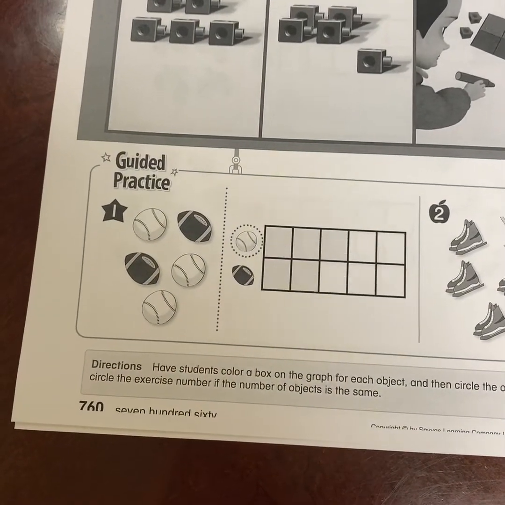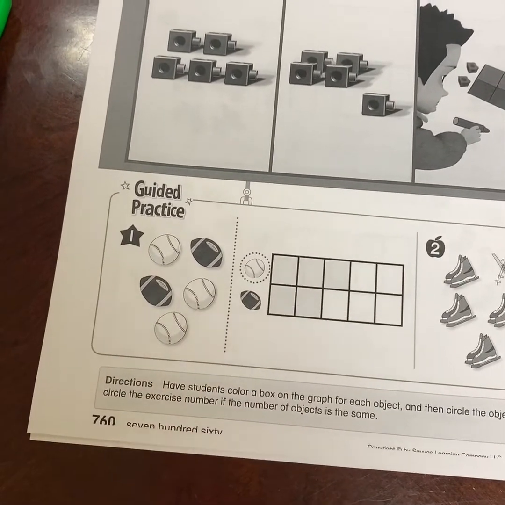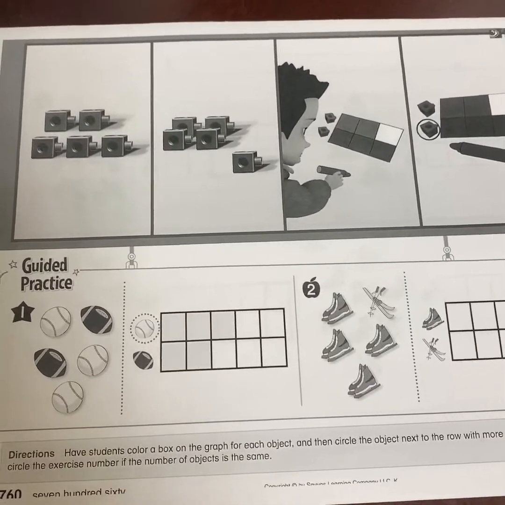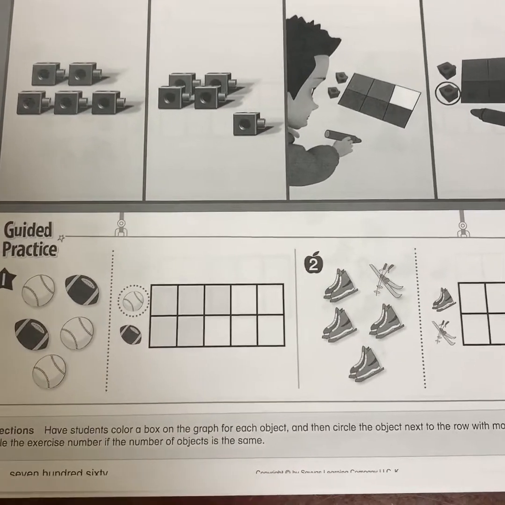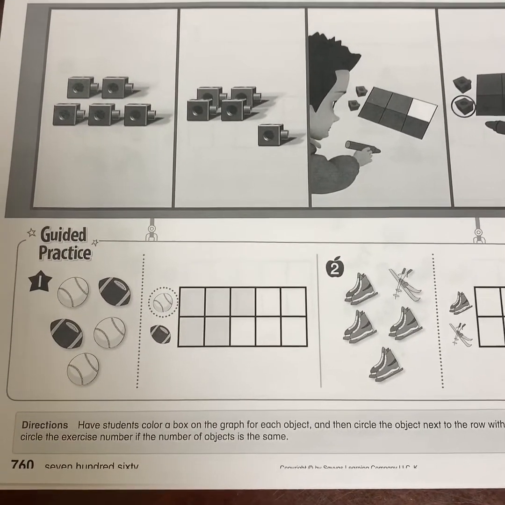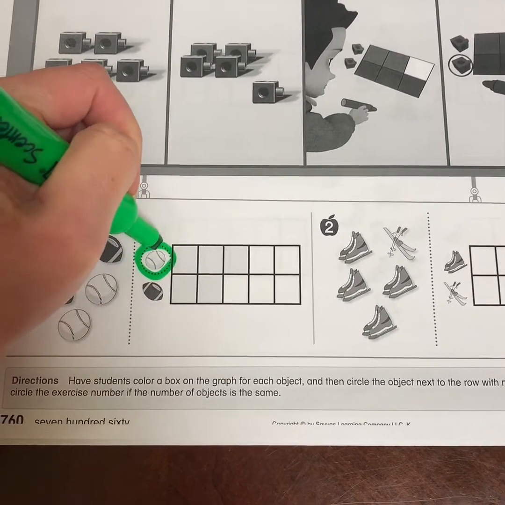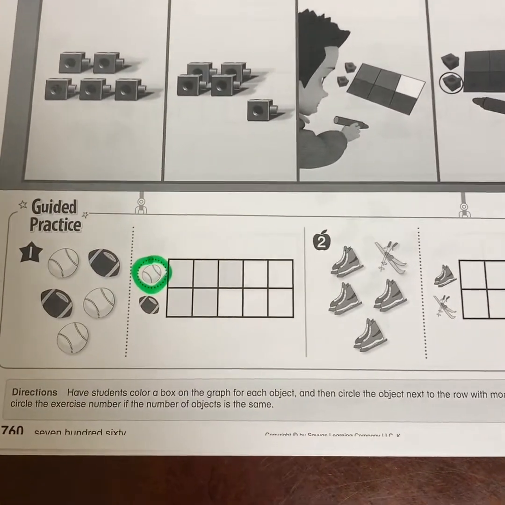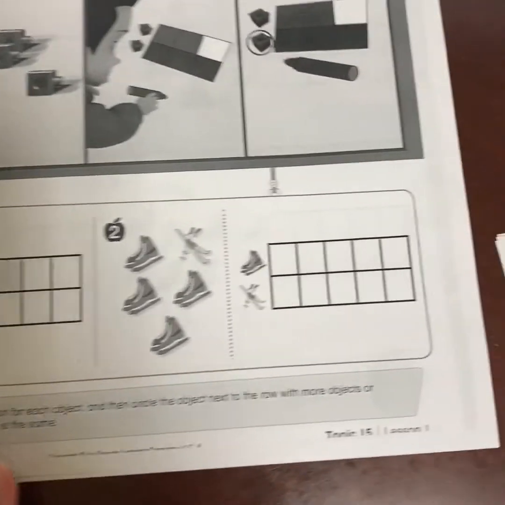Okay, so now we are going to look at each one, and you're going to have to listen to the questions because we're going to be asking different things like which one has more, which one has less, which ones are the same. Just by looking at this one, which has more, football or baseball? As we can see, the baseball has more. So I'm going to circle the baseball because I can see that the baseball has 3 and the football has 2. Very good.